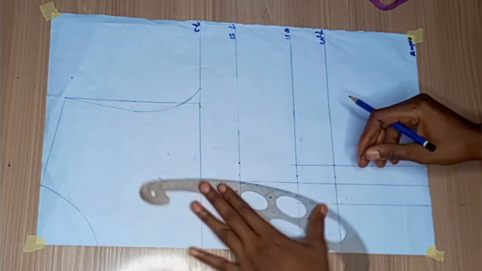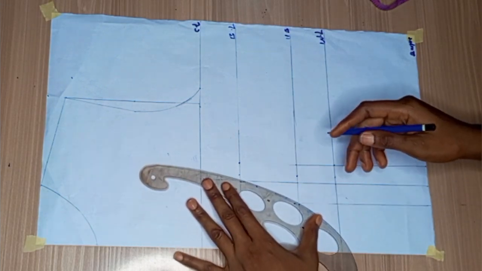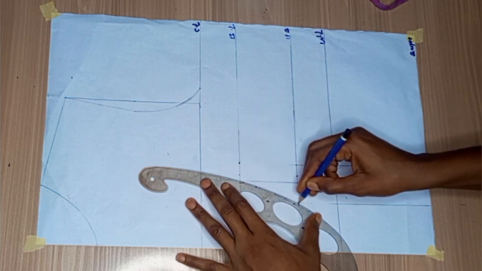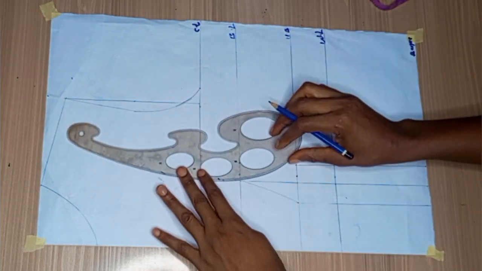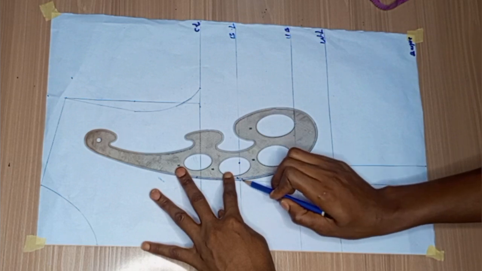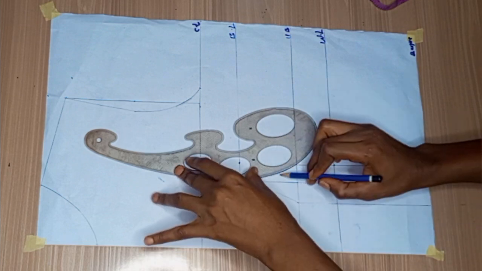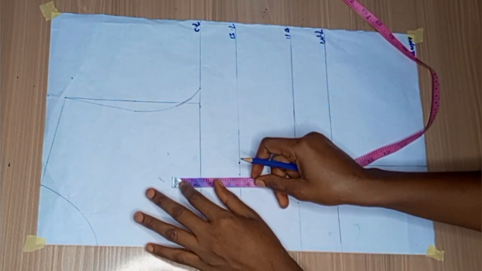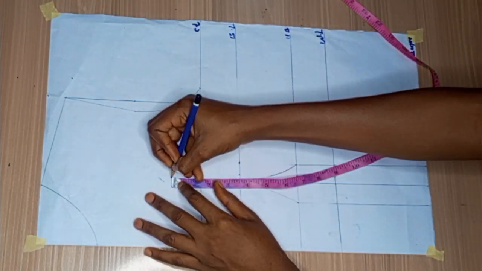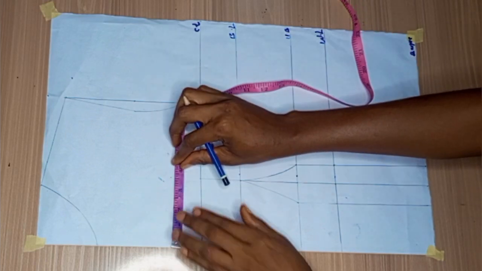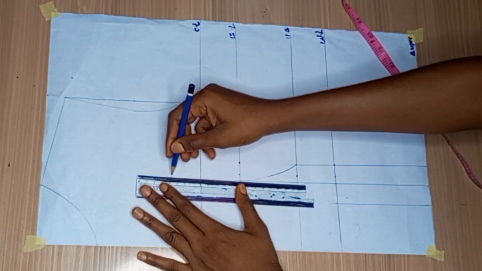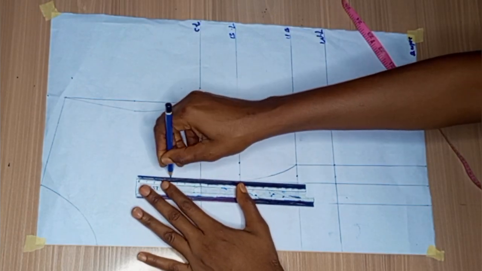Then I'm going to connect from the bust line to the under bust with my curve rule. So you see how I place my curve rule. Then I'm going to go off from the chest line by 1.5 inches. Then I'm going to mark the 3.5 inches also here. Then I'm going to extend that line all the way to that point.